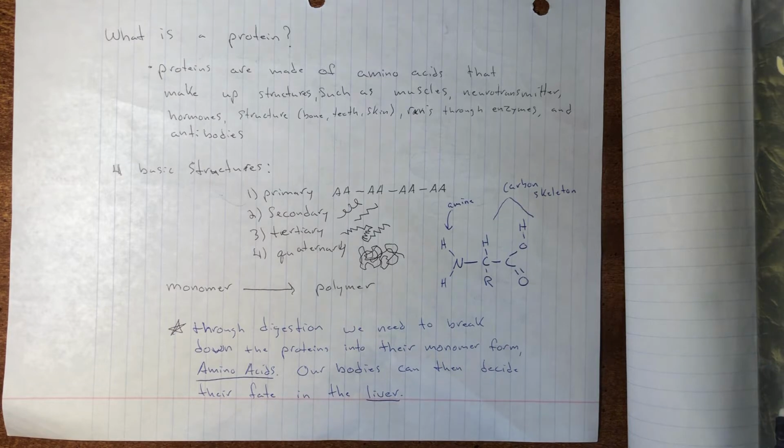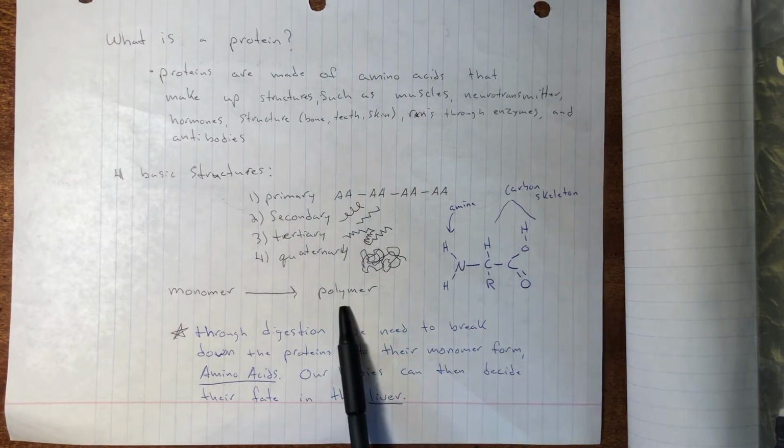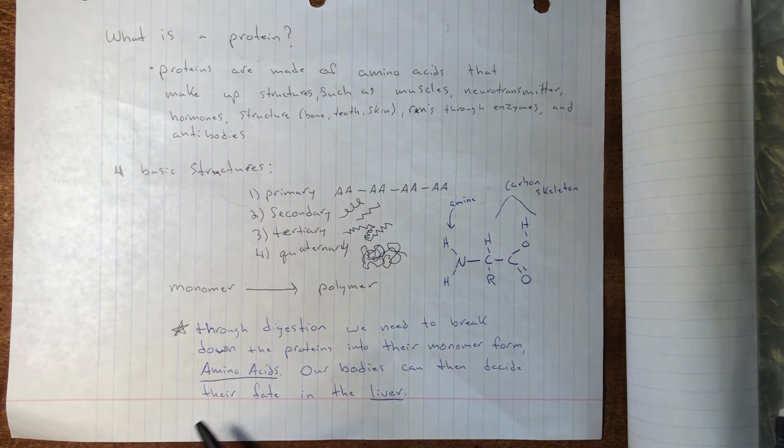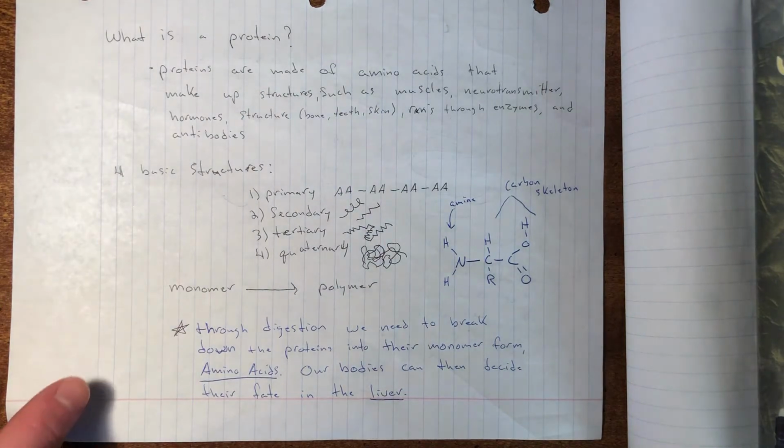When we ingest food, our body breaks the protein from its polymer form back into its monomer form, into these amino acids, where then our body will send it to the liver, where the liver will decide its fate.